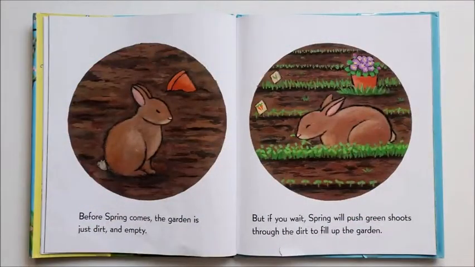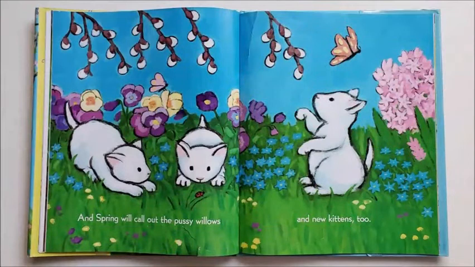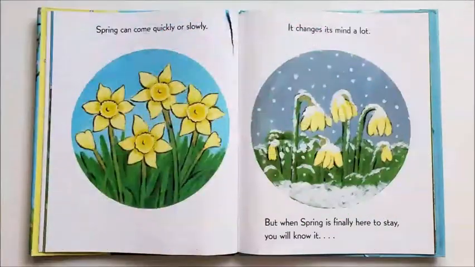Before spring comes, the garden is just dirt and empty. But if you wait, spring will push green shoots through the dirt to fill up the garden. And spring will call out the willows and new kittens too. Spring can come quickly or slowly. Its mind changes a lot, but when spring is finally here to stay, you will know it.